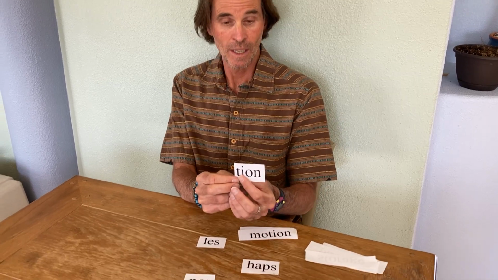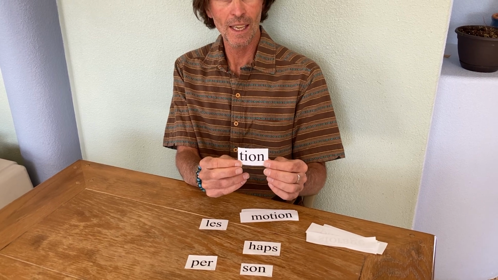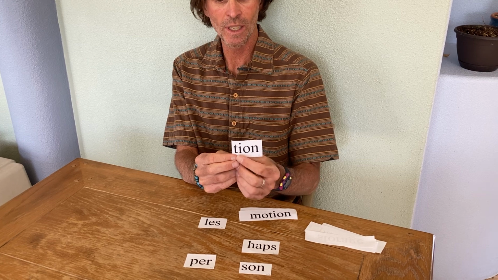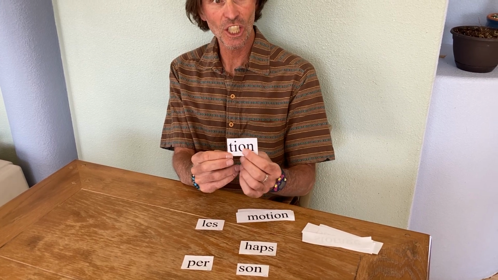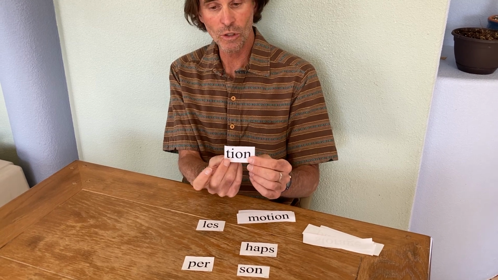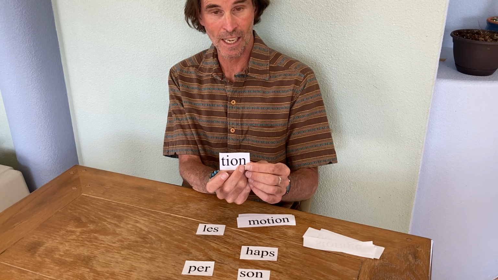Great job, it is T-I-O-N. I want you to look closely at this one, okay? Because it is a tricky syllable. It does not work in terms of sounding out. It sounds like this, shun, like we hear in motion. So it almost sounds like we have a SH and UN here.